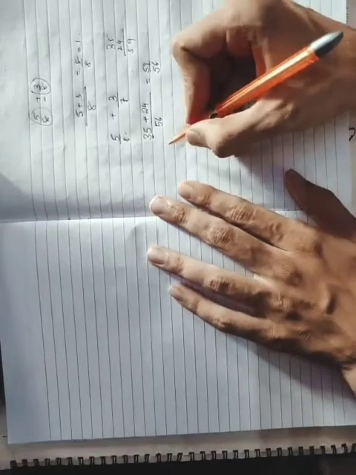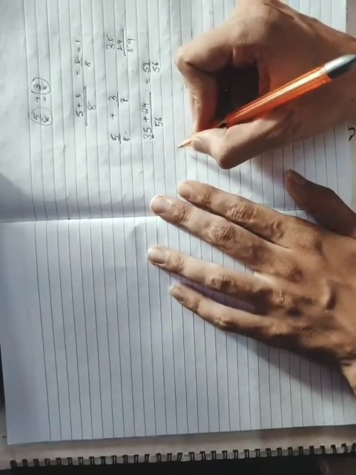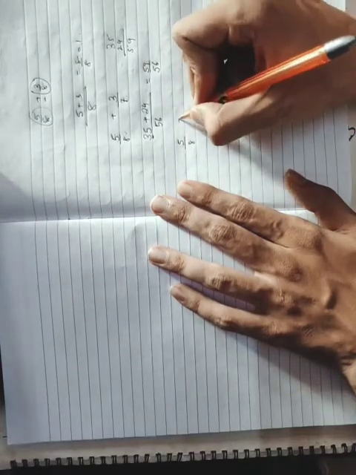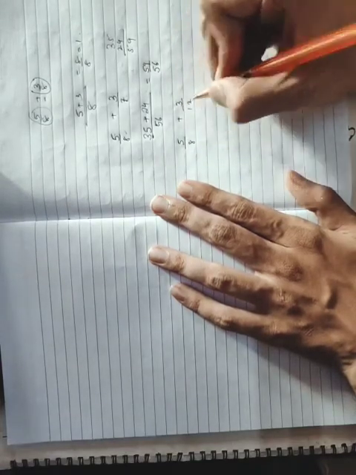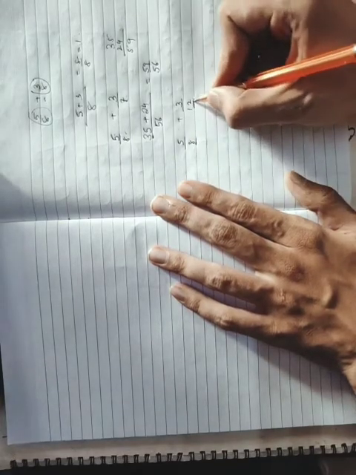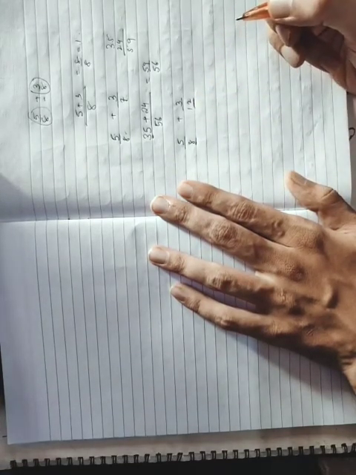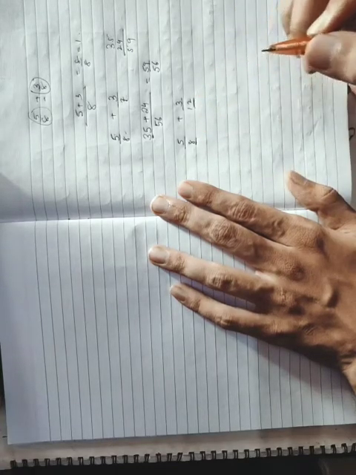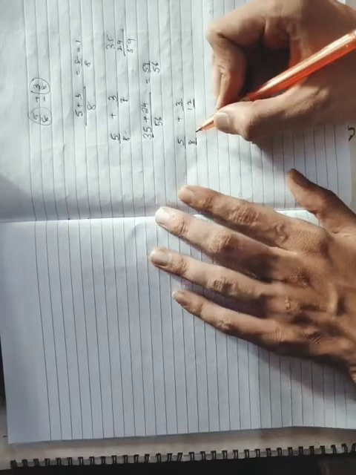Let's take one last example of LCM. Say I have 5 by 8 plus 3 by 12. In this case, 8 and 12, which are different denominators, I'll check what is the LCM, that means least common multiple.